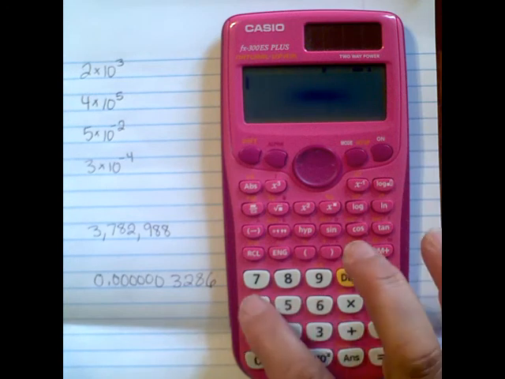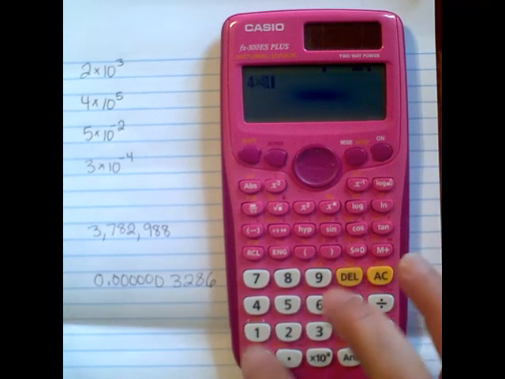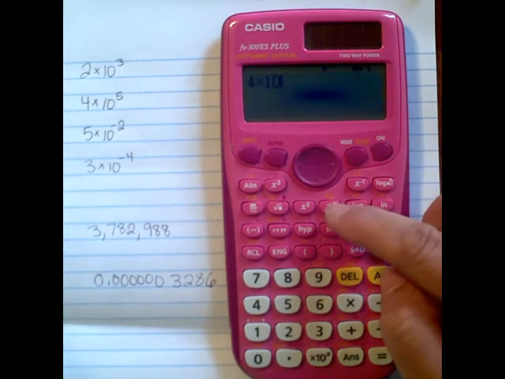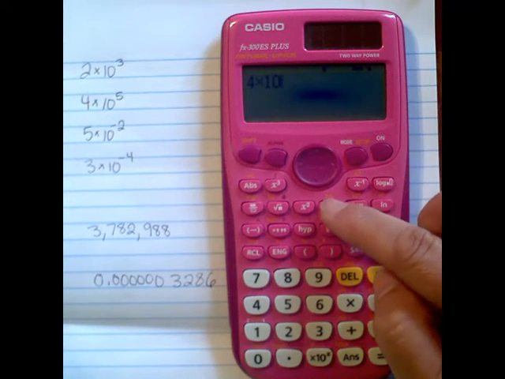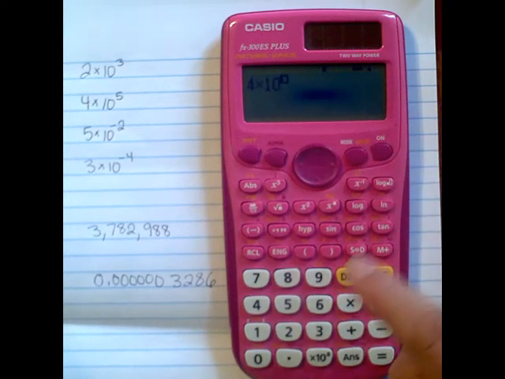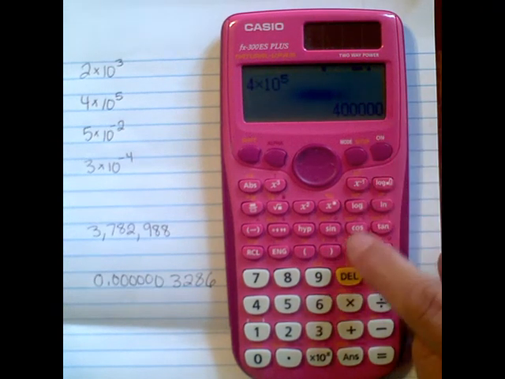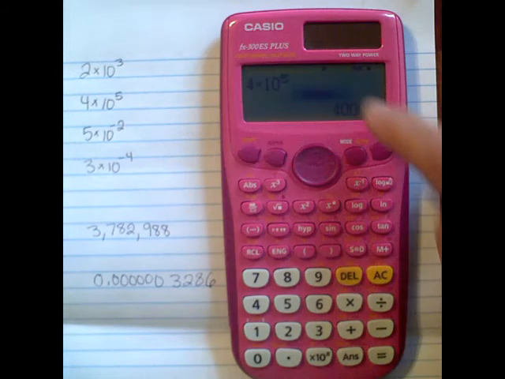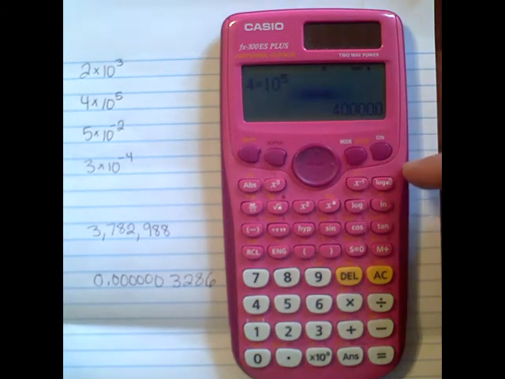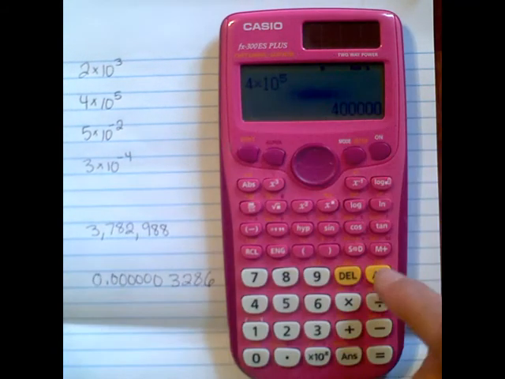Let's go back and say 4 times 10 and raise it to a power. We're going to use this button here that's X to any power. We hit it first and then type in our power of 5 and we hit equal and we get this number. Now notice it doesn't change back to this in this mode. Okay, let's do this last one.